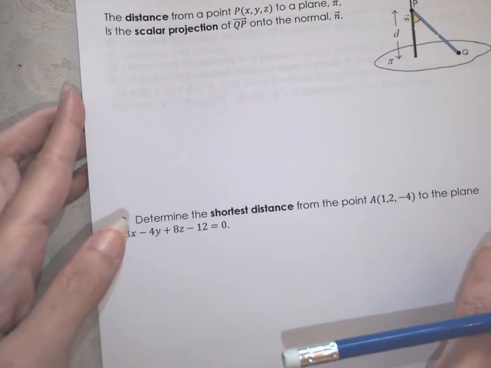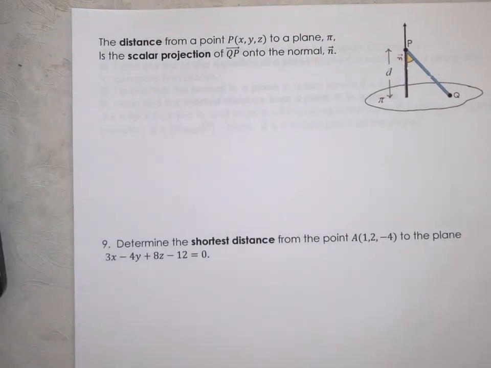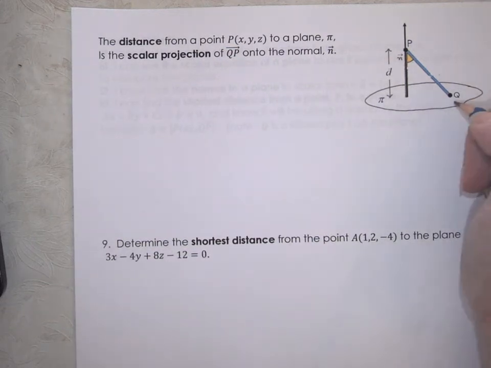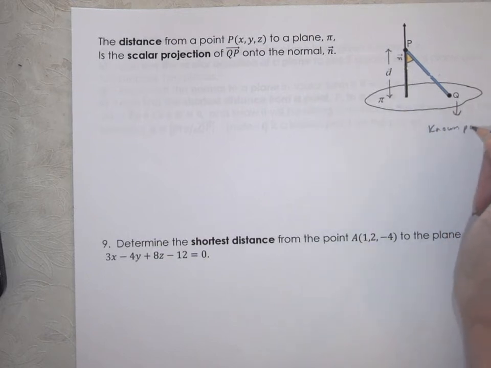All right, the distance from a point to a plane. Here we are with our projections again. It's the scalar projection of QP onto N. Q here is a known point in the plane.